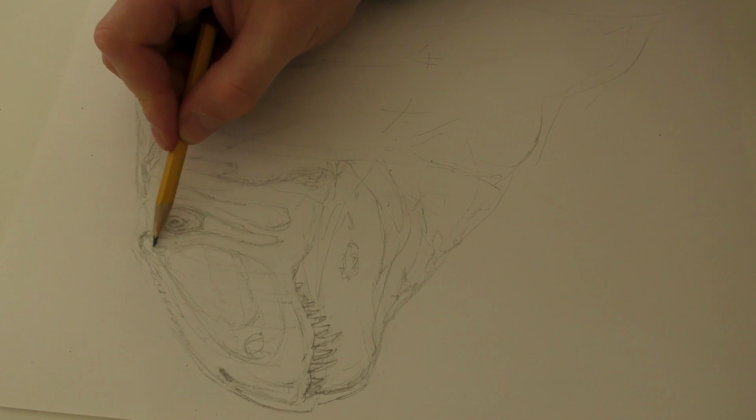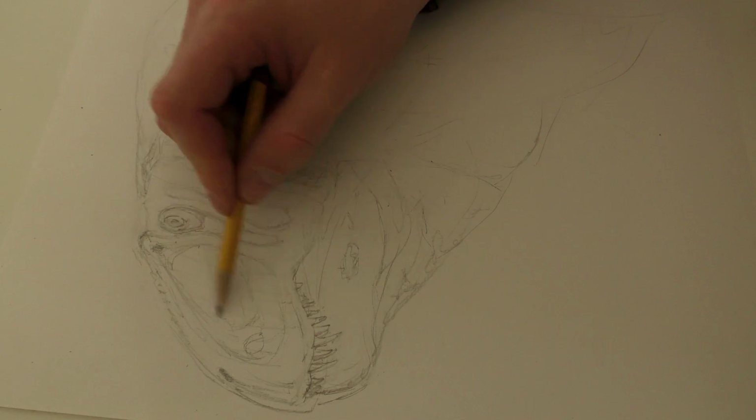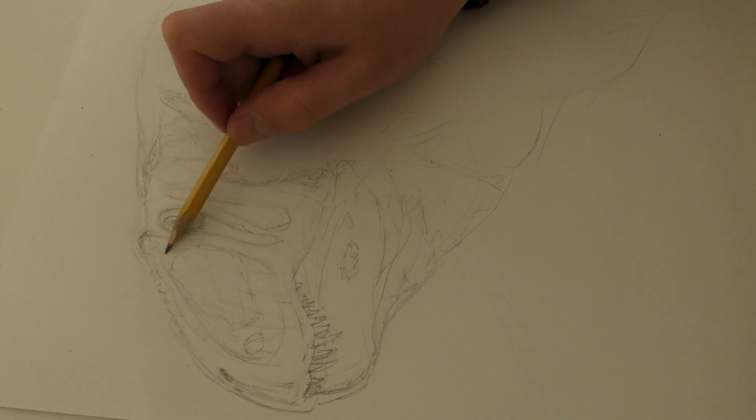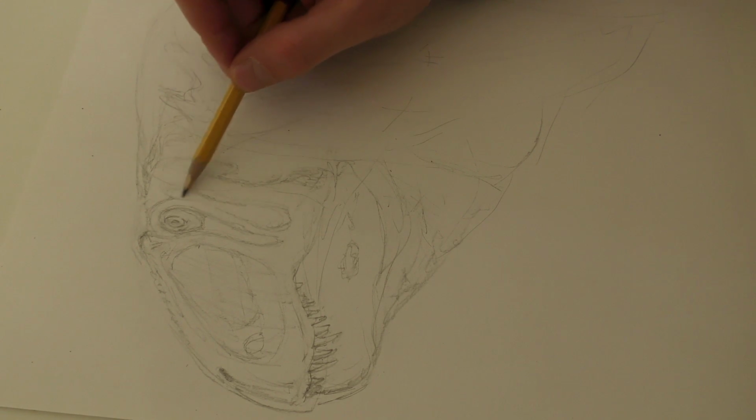And what's interesting about it, there's actually a cavity that goes up into it. That would have been an air-filled cavity connected to this antorbital fenestra. So the antorbital fenestra actually expands up into that lacrimal crest. And then the orbit is behind that.